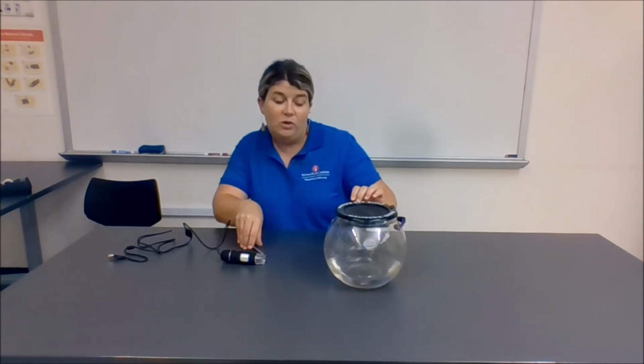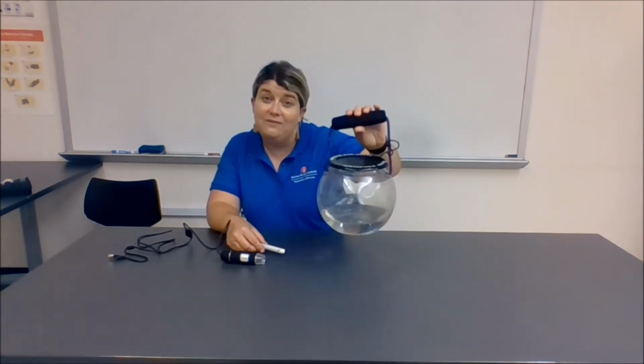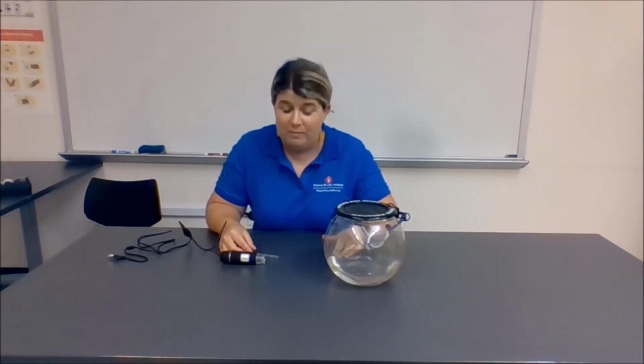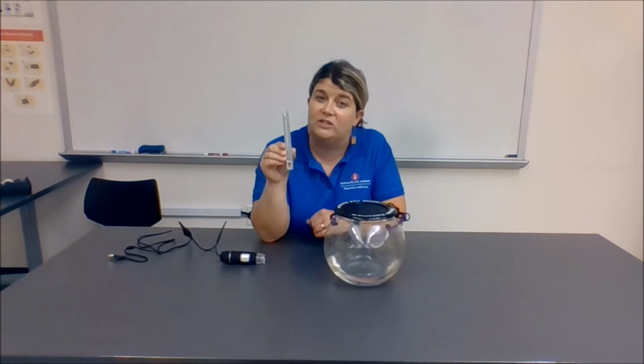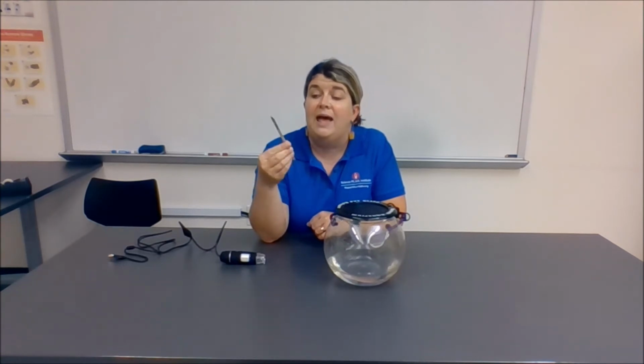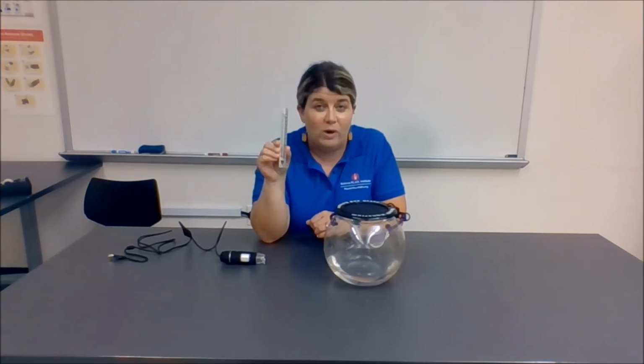So then what you could do with your pond water is you could give each child a cup of the pond water and have them make some observations. You can also use a thermometer and have them do the same types of tests that they did with the soil and the terrestrial ecosystem. And you would have them take the temperature of the water.